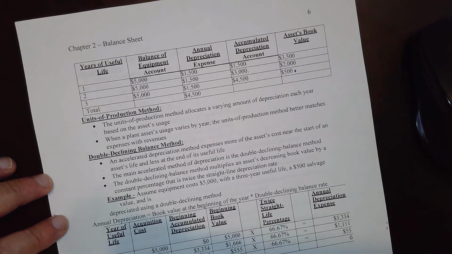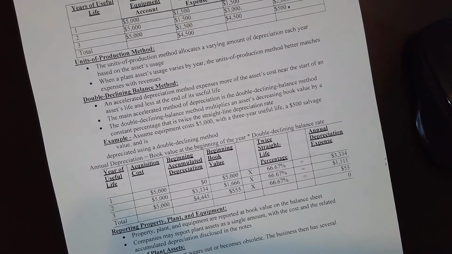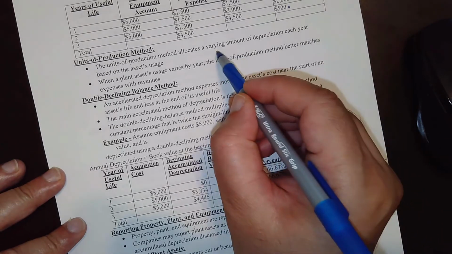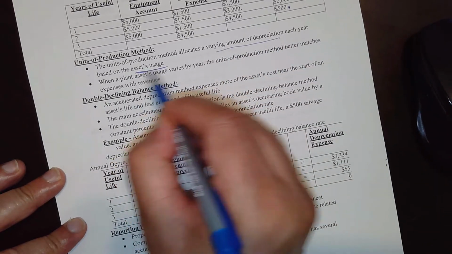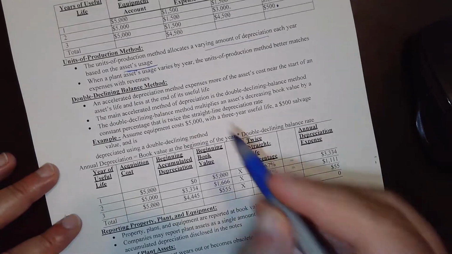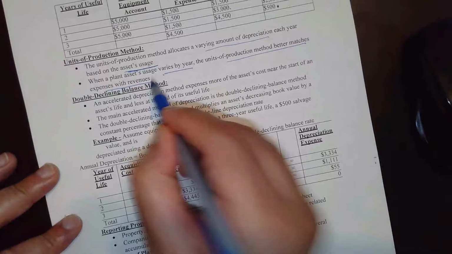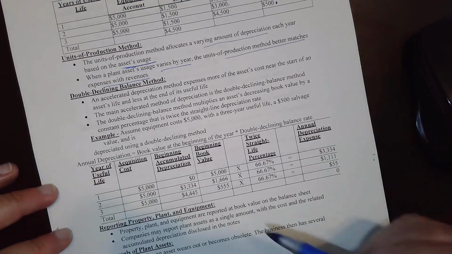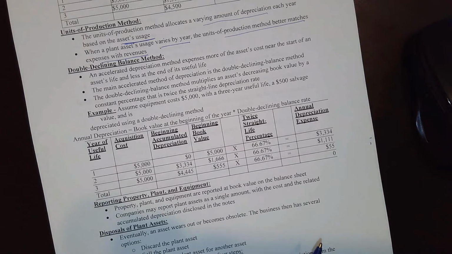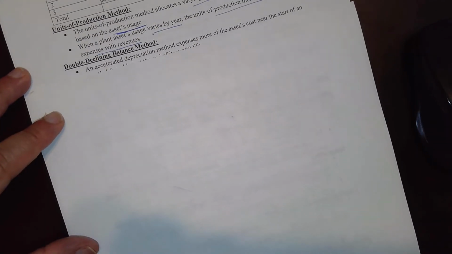All right. The next topic we're going to discuss is units of production. The units of production method allocates a varying amount of depreciation each year based on the usage. That is why it's considered the most accurate method of depreciation. When a plant asset's usage varies by year, the units of production method better matches the expenses with revenue. So that's it. The next thing, we didn't do the example. So let's do an example of the units of production. Let's use the same thing.